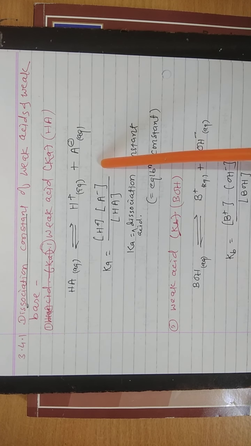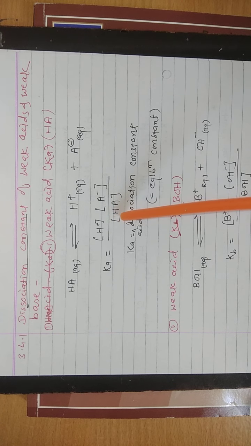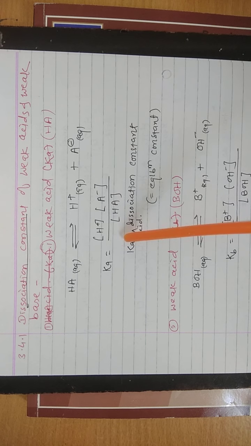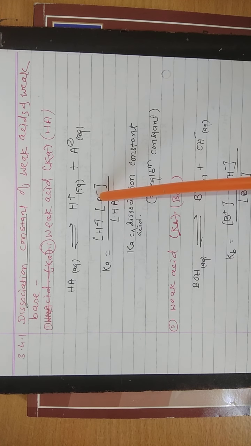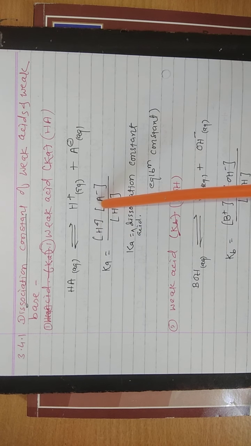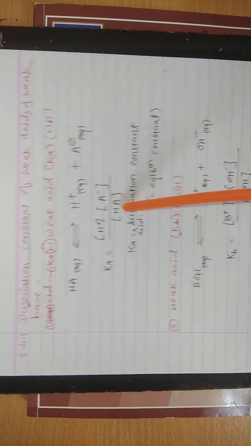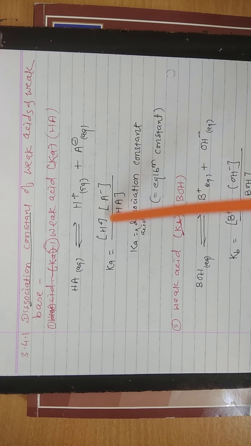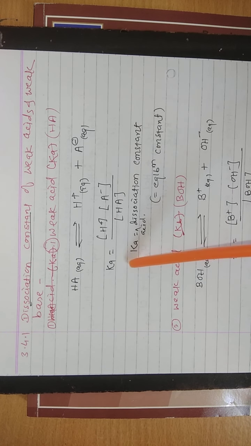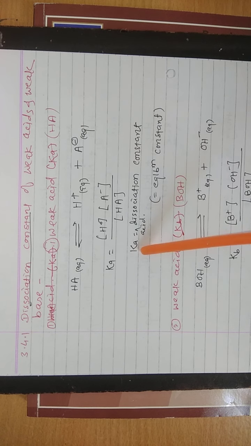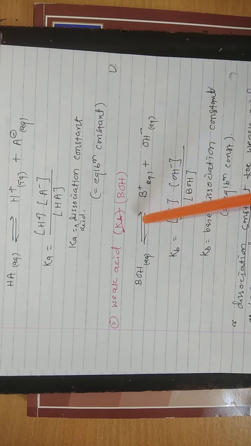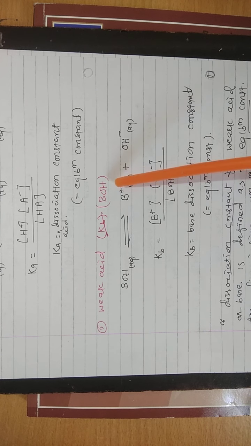Now the equilibrium constant, called the dissociation constant for this equilibrium, the acid dissociation constant Ka, is given as the product of the concentration of products divided by the product of the concentration of reactants. That's why Ka equals H plus into A minus divided by the concentration of HA. Here K is the dissociation constant of the acid, which is the equilibrium constant. Now similarly, a weak base is denoted here as BOH, which consists of OH minus ions.